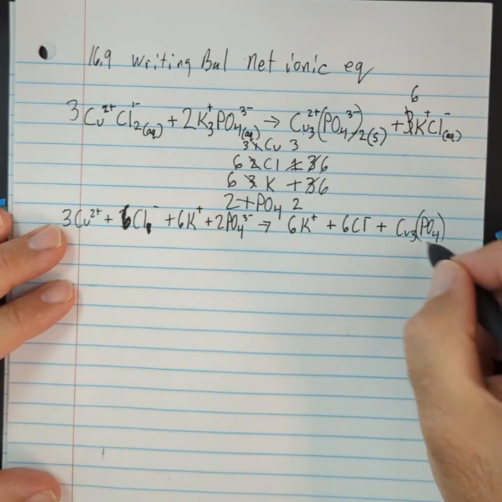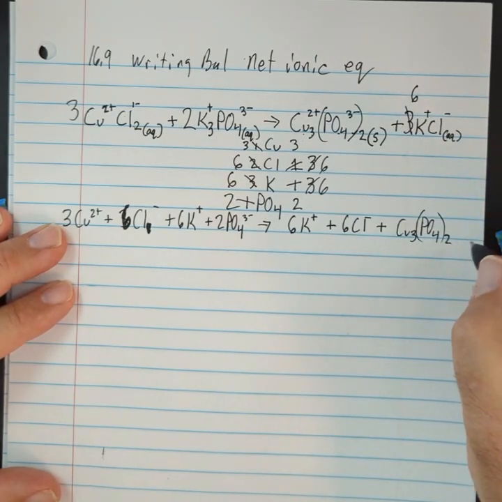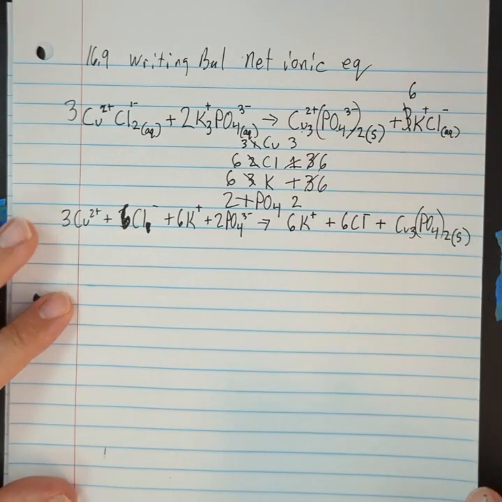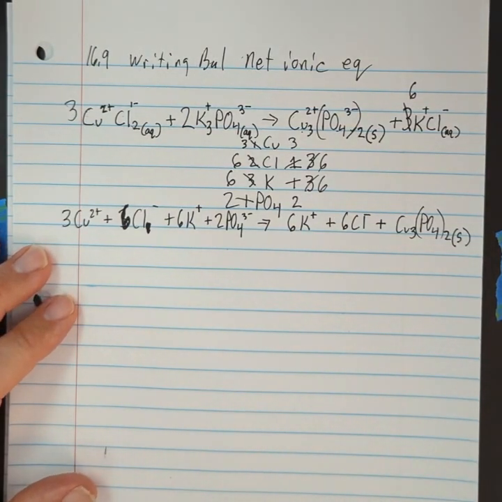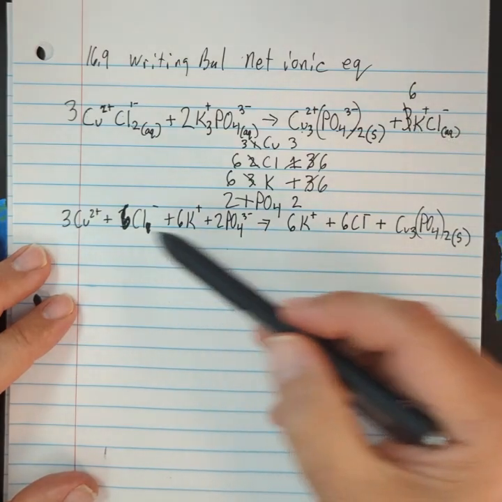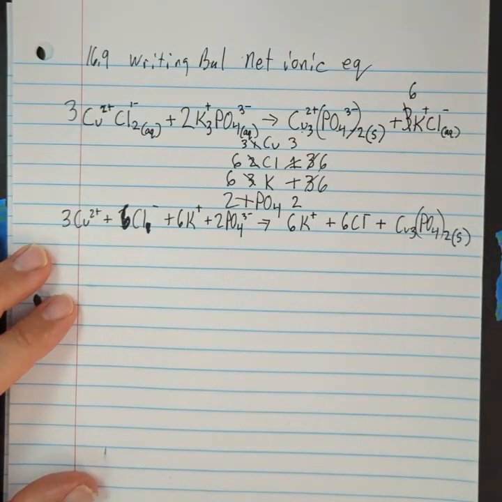But Mr. Furlow, why isn't that separated? Because it's a solid. It's insoluble, so it's not going to form ions in solution. Okay? So we balanced the equation. We turned everything we could into ions. We carried over the coefficients. Now we have to eliminate the spectator ions.